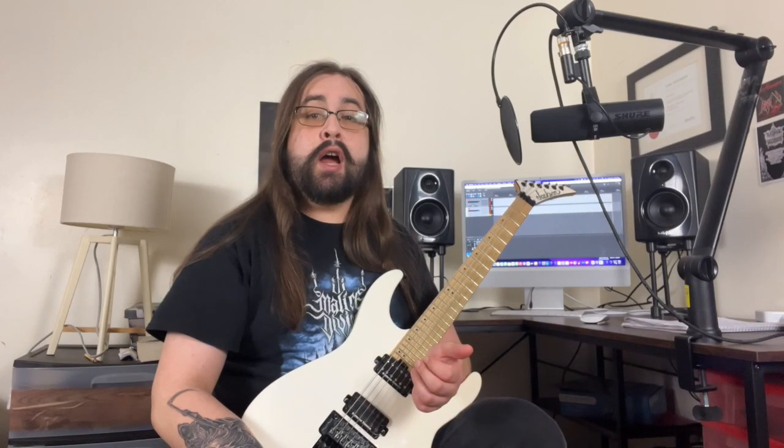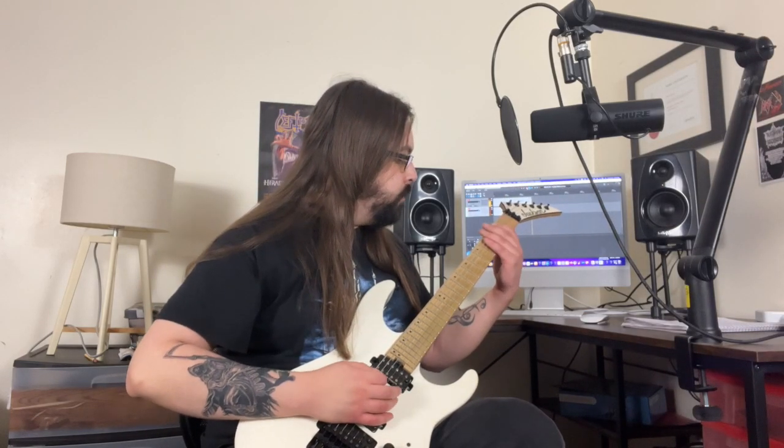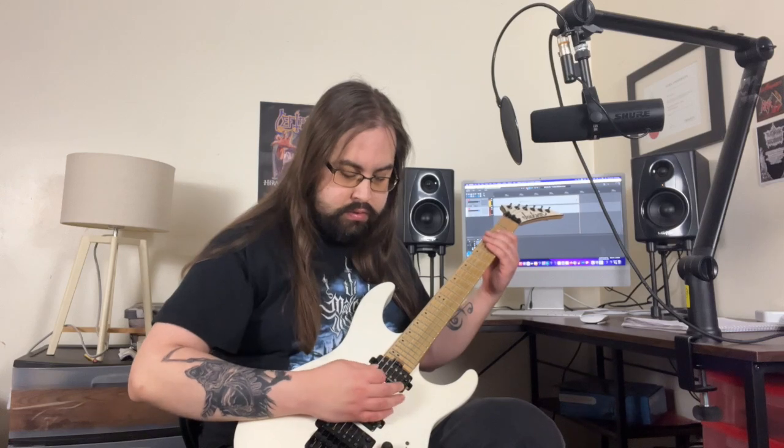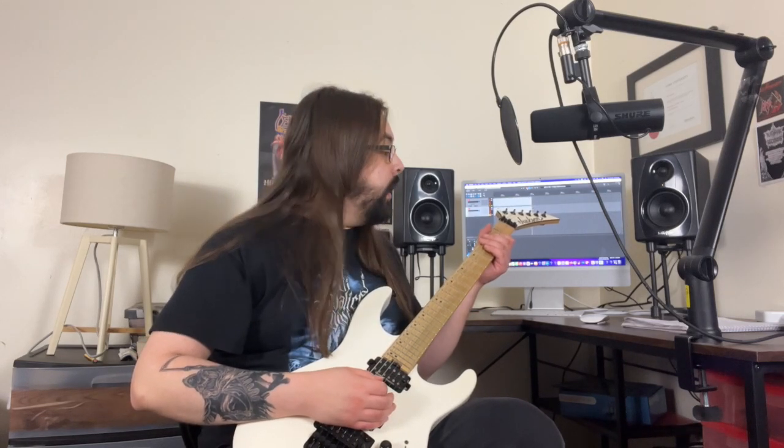So our tail ending of this part of the riff goes like this. So again, using 2 open E string palm mutes, going to C on the A string, to an E 2nd fret on the D string like this.